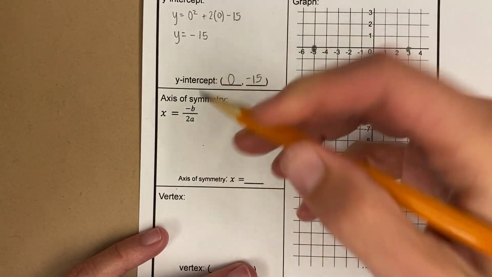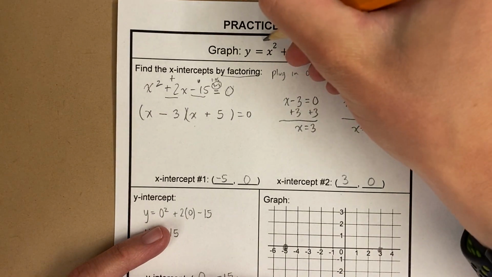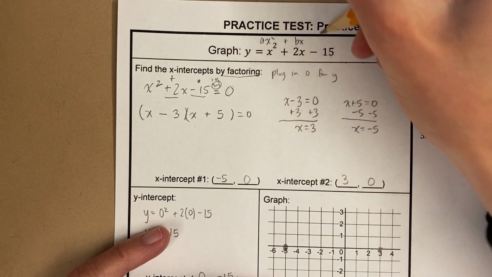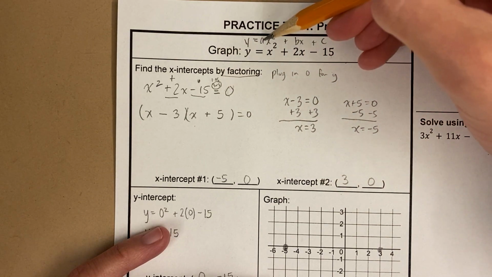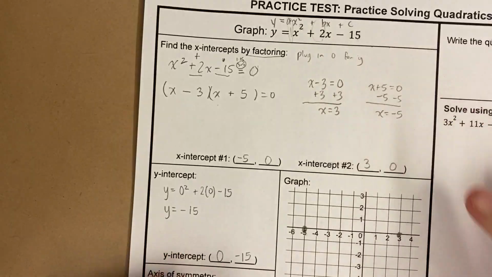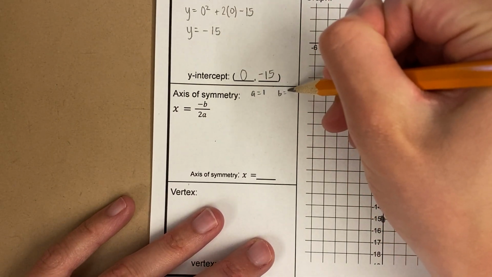For the axis of symmetry, I need the b value and the a value. So I'm going to come up here. Remember that this is ax squared plus bx plus c, right? That's standard form of a quadratic equation. So my a here is this invisible 1, and my b is positive 2. Okay, so my a is 1 and my b is 2.